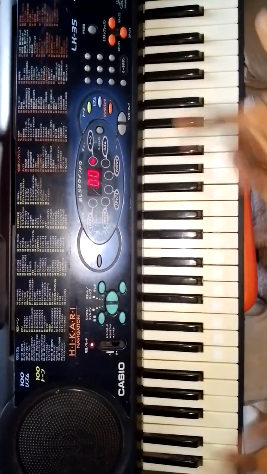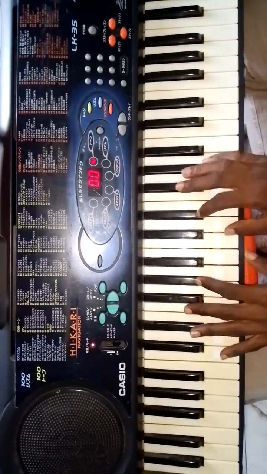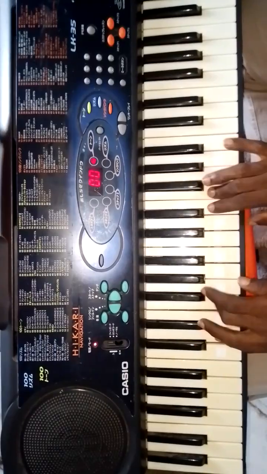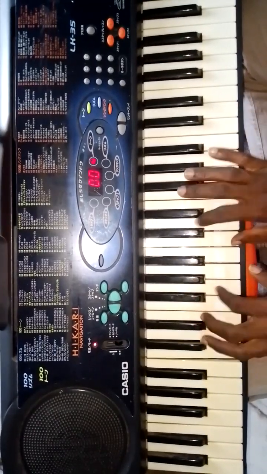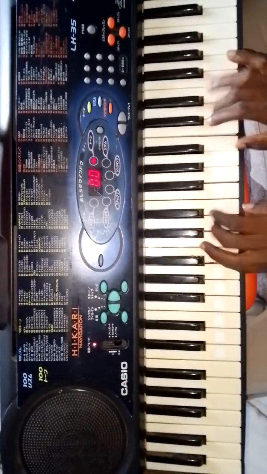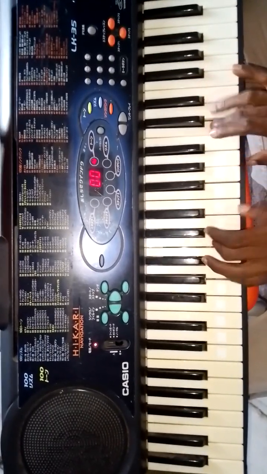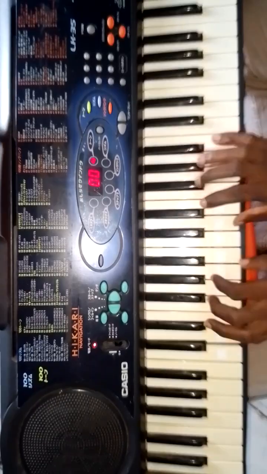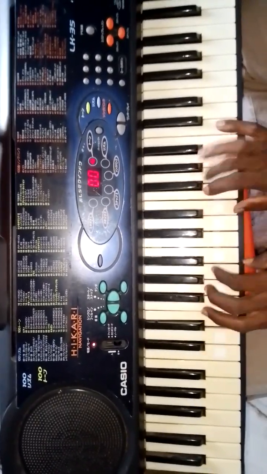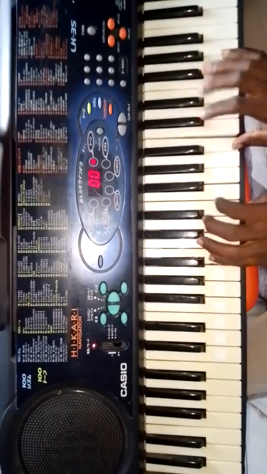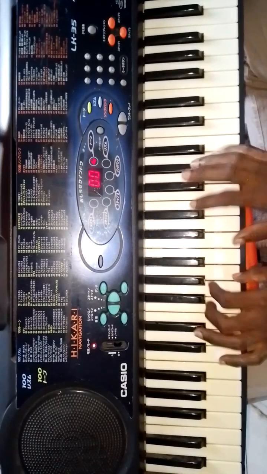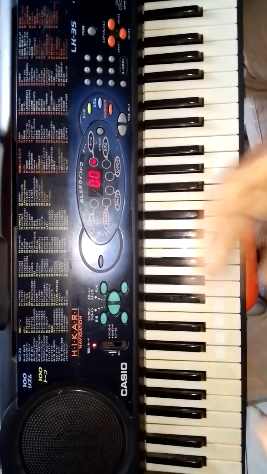So let's go back to what we were doing. So these are the chords. On your own, what you can do is to rehearse. So when you keep doing this, your hand will become very flexible.